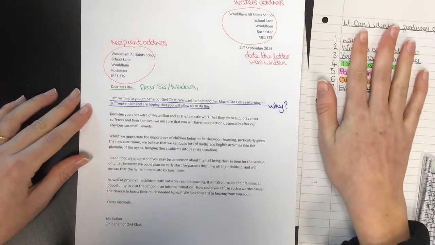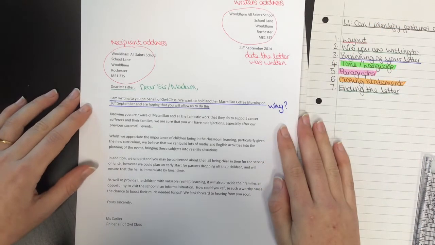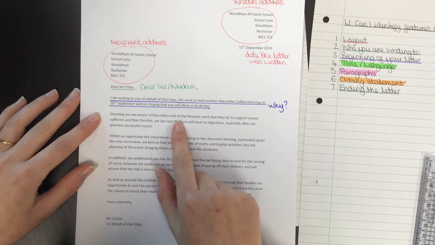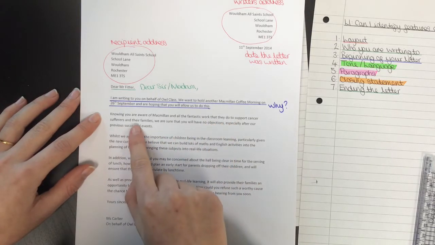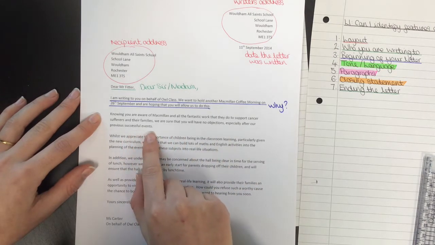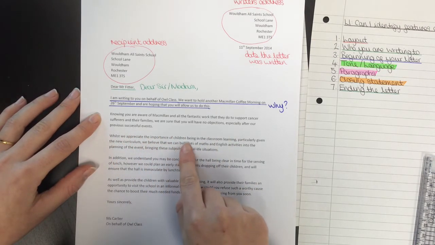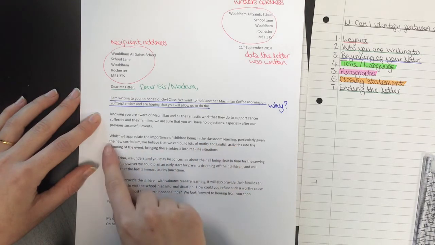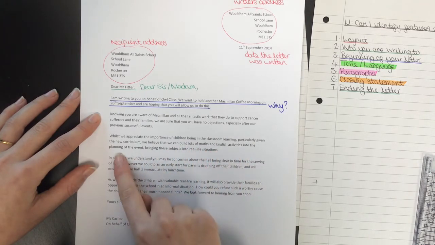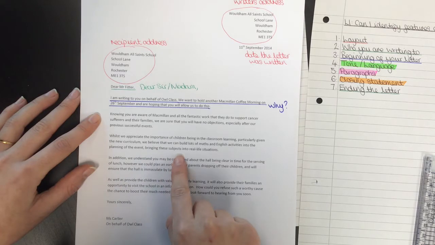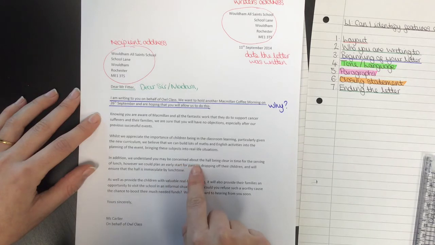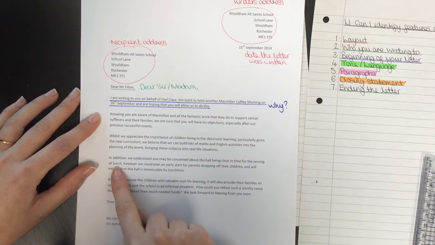Before we continue with our list, let's read through the rest of the letter together. Okay, so knowing you are aware of Macmillan and all the fantastic work they do to support cancer sufferers and their families, we are sure that you will have no objections, especially after our previous successful events. Whilst we appreciate the importance of children being in the classroom learning, particularly given the new curriculum, we believe that we could build lots of maths and English activities into the planning of the event, bringing these subjects into real-life situations. In addition, we understand you may be concerned about the hall being clear in time for the serving of lunch.